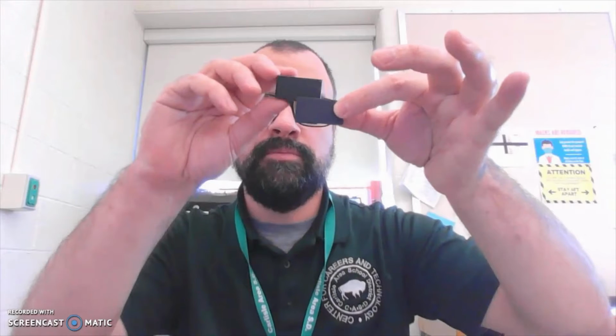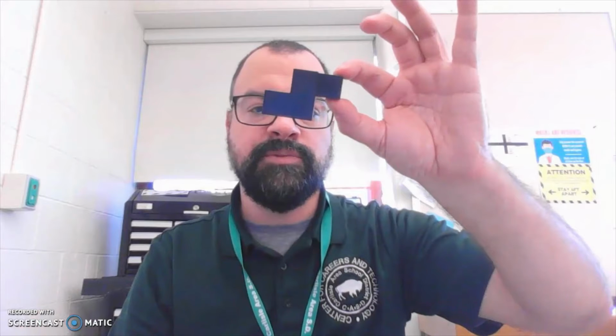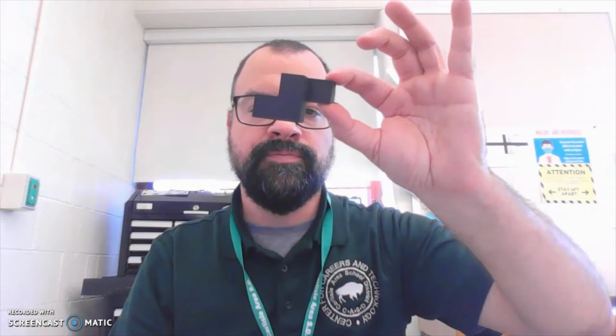If I'm looking at this object, you can see as I rotate it around, right here I'm showing a lot of detail. I would argue that that view is not as good as this one. I think this view right here shows the most detail.